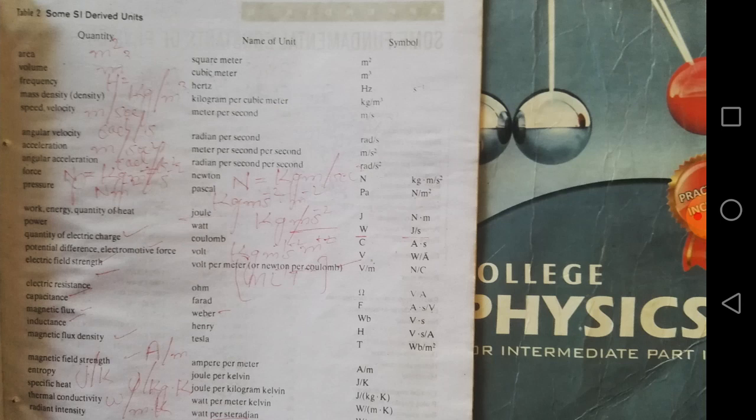And the next is work, energy, quantity of heat. The name of the unit is joule and the symbol is capital J. Sometimes J is equal to Newton meter. And the next is power. The name of the unit is watt and the symbol is capital W, and the capital W is mostly equal to joule per second.